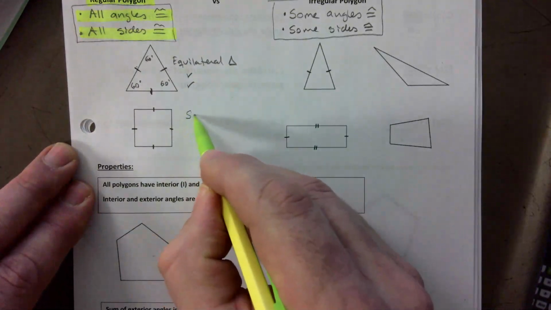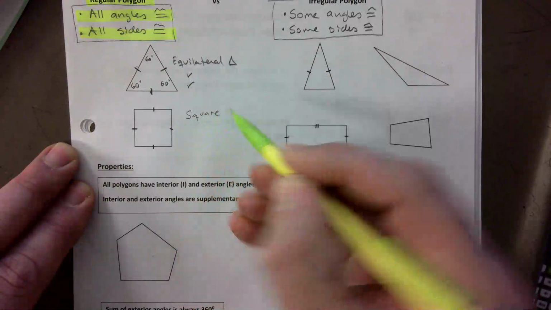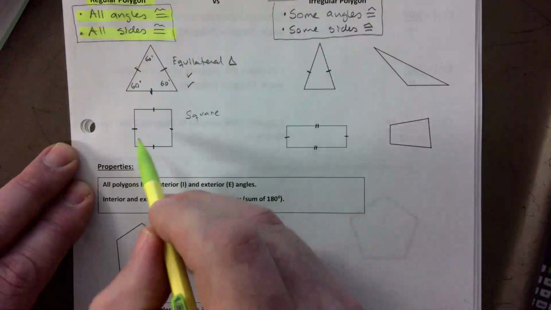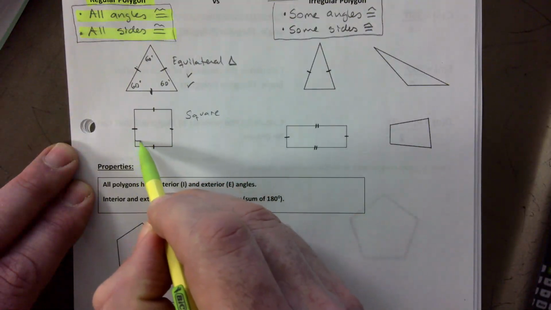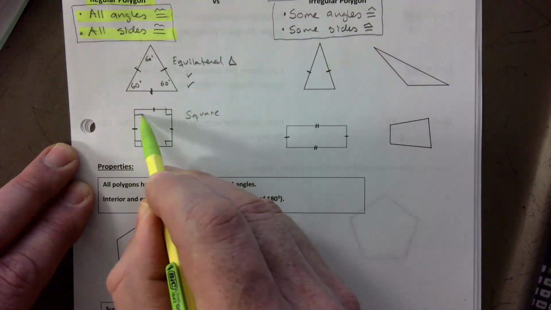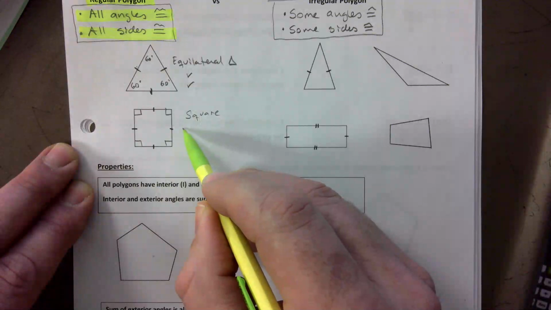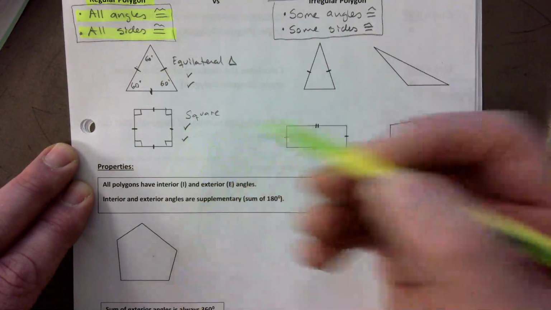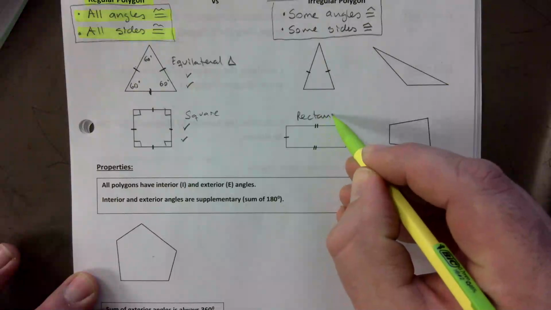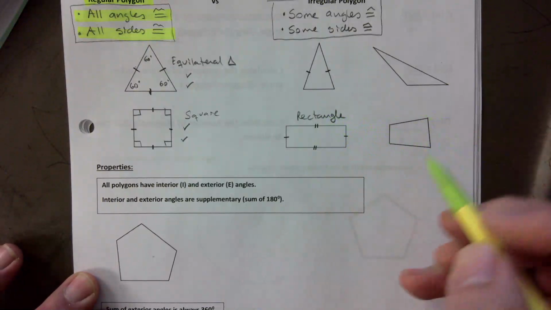A square would be considered a regular polygon because all four sides are the same. And what do all corners measure? The angles, they're all 90. Okay? So check, check. What about a rectangle? Would that be considered a regular?